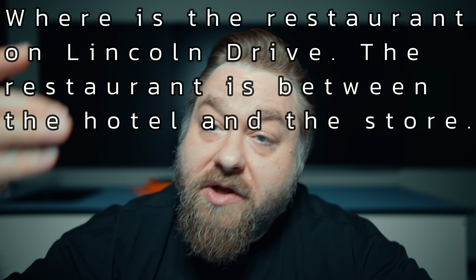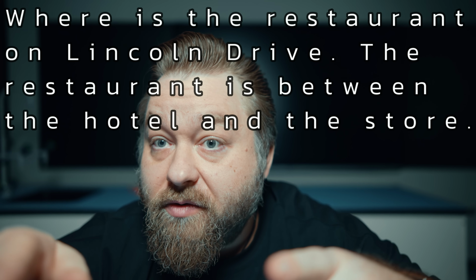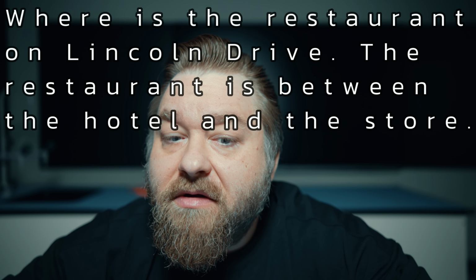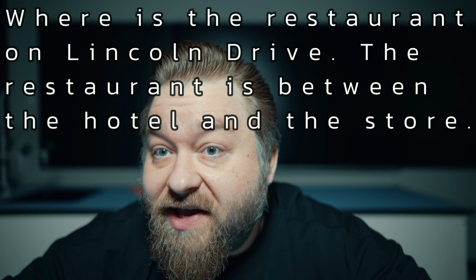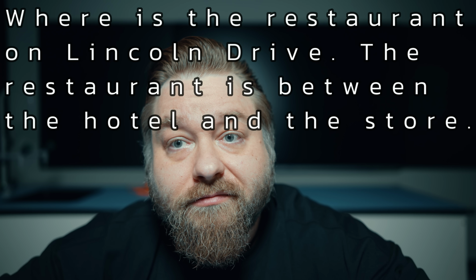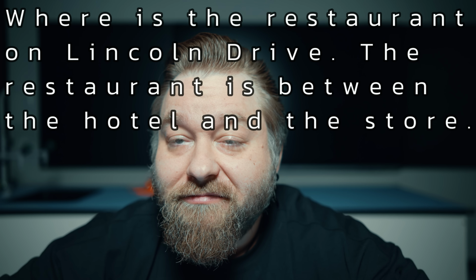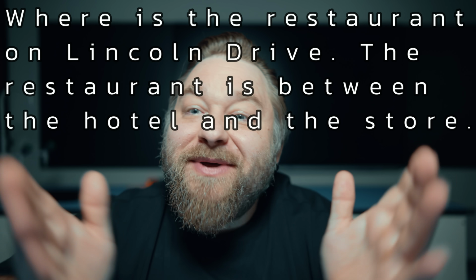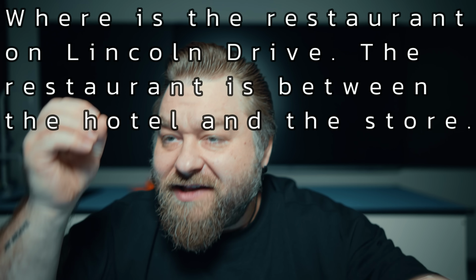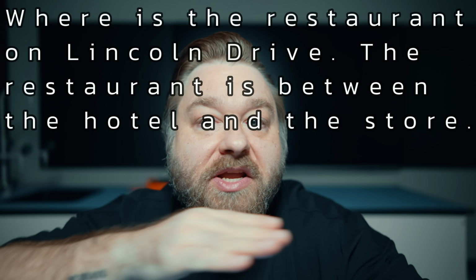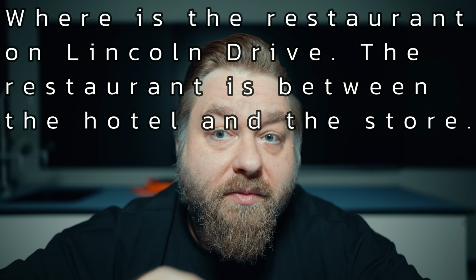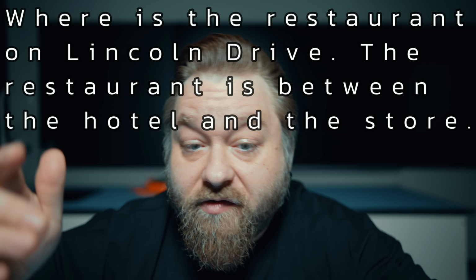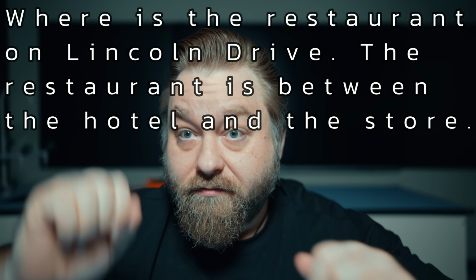The restaurant is between the hotel and the store. So repeat after me. Where is the restaurant on Lincoln Drive? The restaurant is between the hotel and the store. That's a long one, right? But you can do it. It's just piece and a piece and a piece, and we connect them nice and smooth. One more time. Where is the restaurant on Lincoln Drive? The restaurant is between the hotel and the store.